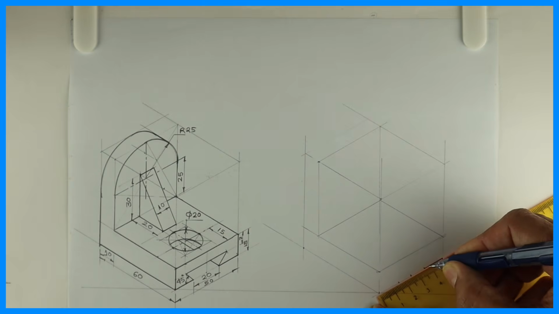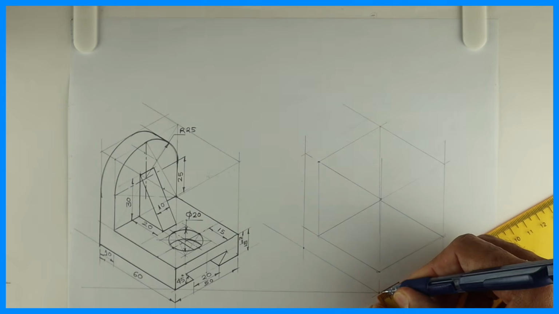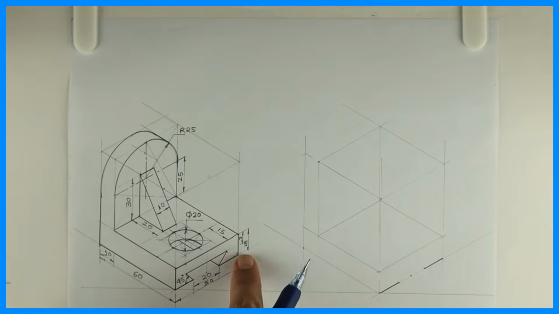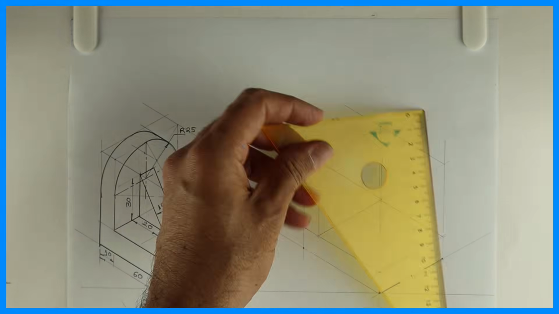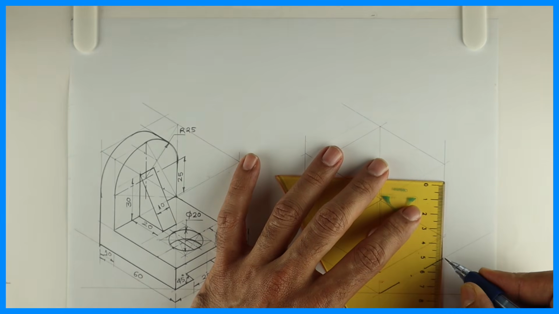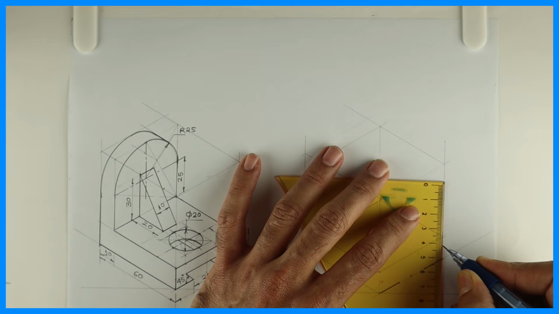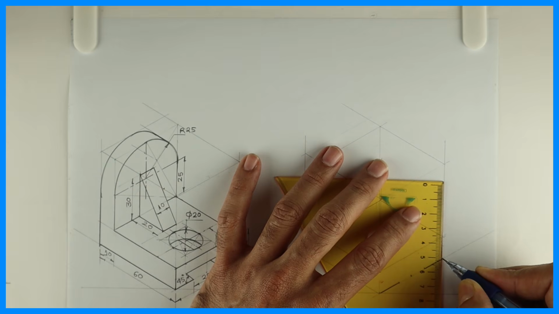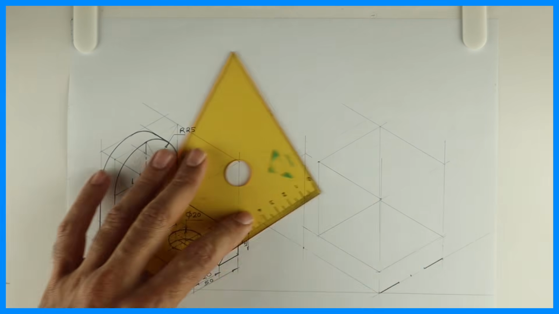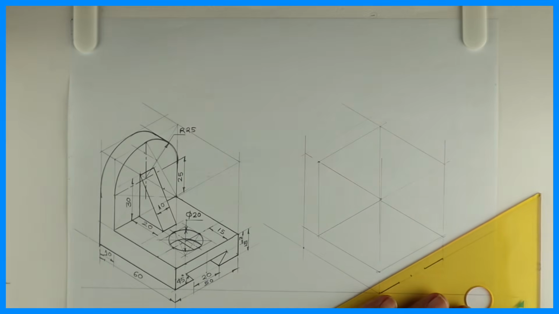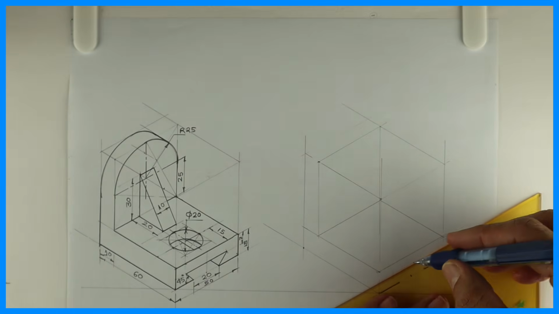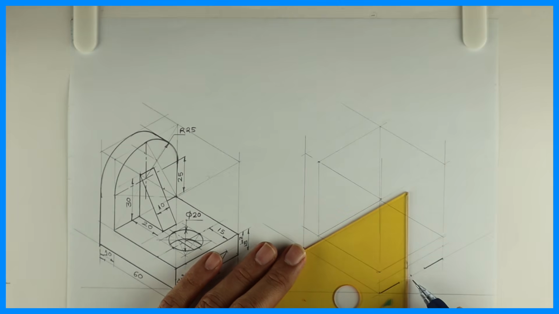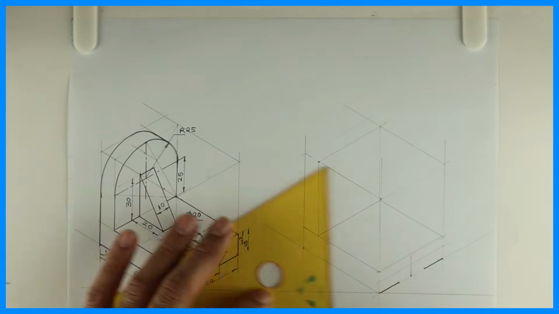Then height is 8 mm. If you see 15 minus 7. So you go up by 8 and draw a line. And from here you draw a vertical line.